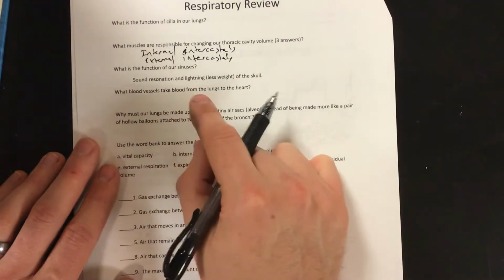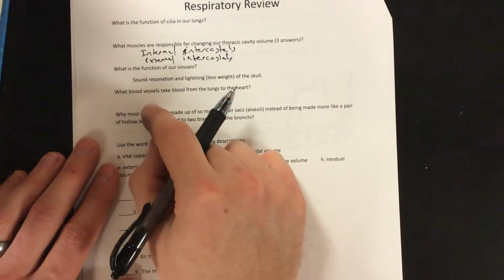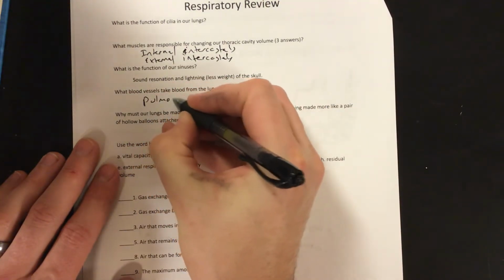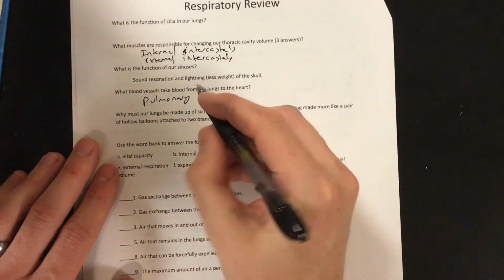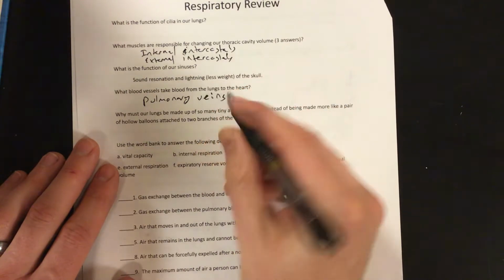Blood vessel that takes blood from the lungs to the heart. This is back from the cardio unit. Pulmonary means lungs, so we know it's pul. And if you remember, veins flow towards the heart, so pulmonary veins. And you got a left and right pulmonary veins.